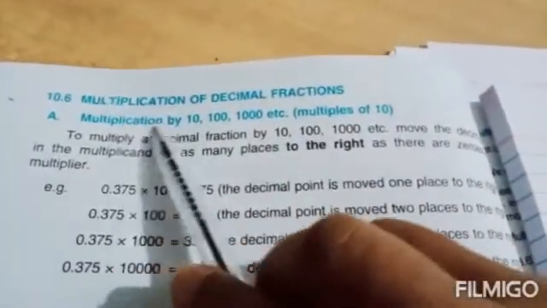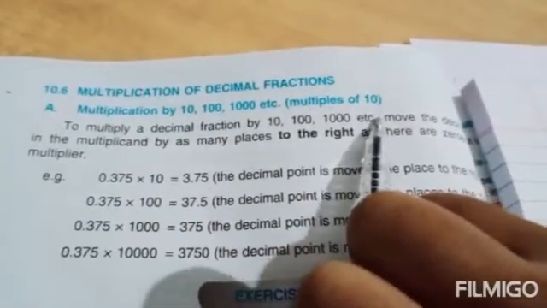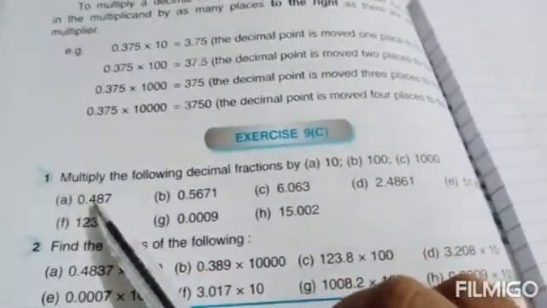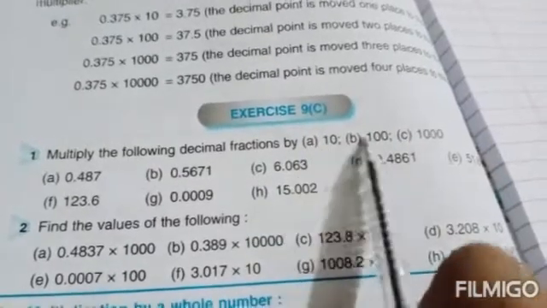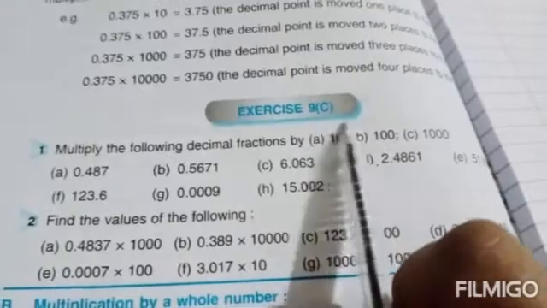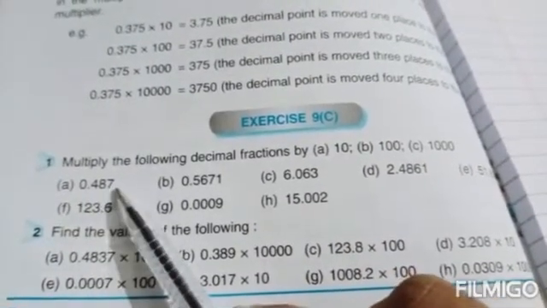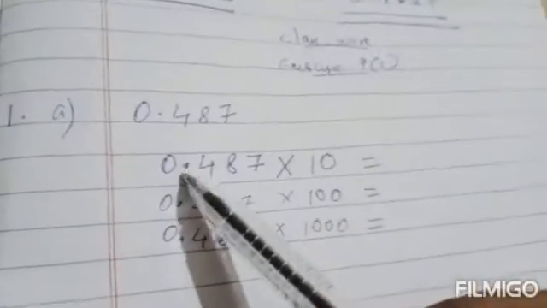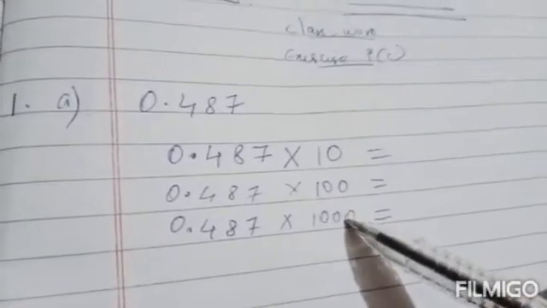Next topic, multiplication of decimal fractions. A, multiplication by 10, 100, 1000, that is multiples of 10. Okay, so exercise 9C, first question, multiply the following decimal fractions by 10, 100, 1000. First you need to multiply by 10, then by 100, then by 1000. In that A, 0.487. So 0.487, first multiply by 10, then 100, then by 1000.